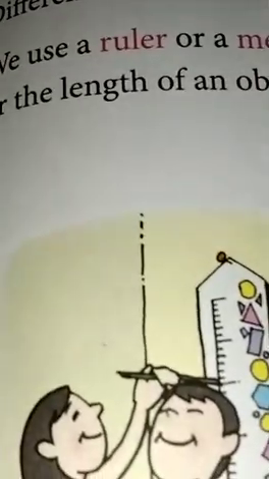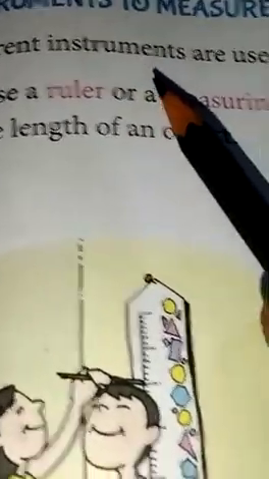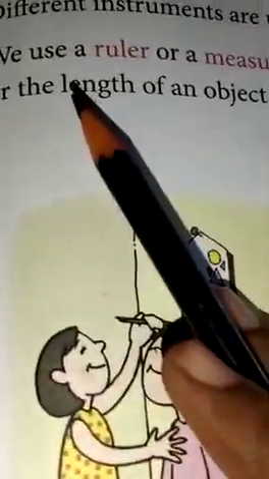Instruments to measure length. So students, there are lots of different instruments to measure length. Different instruments are used to measure length.